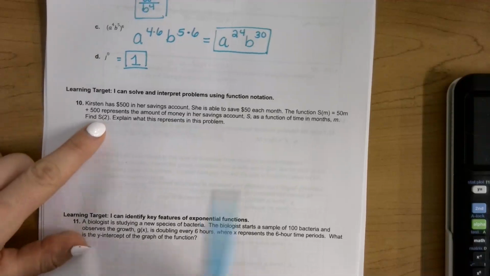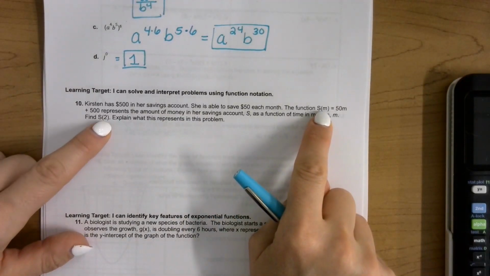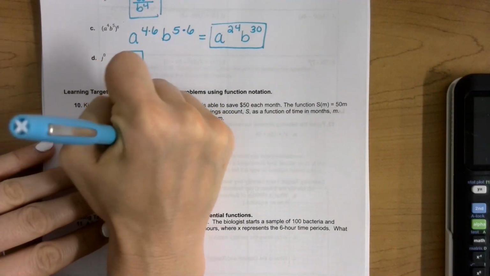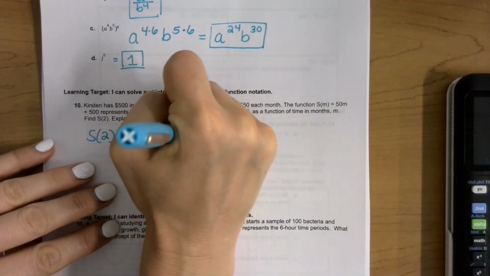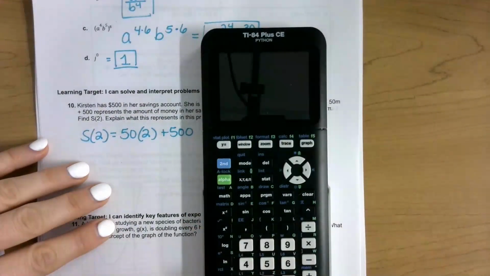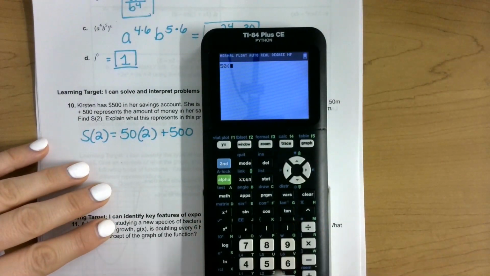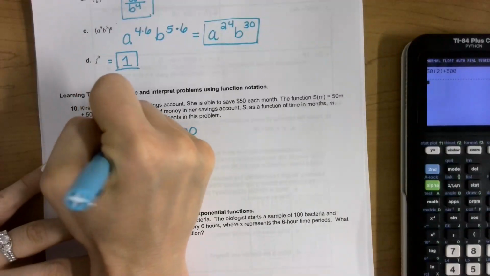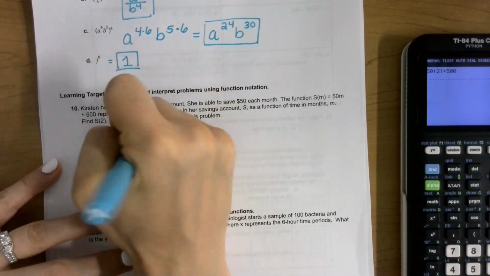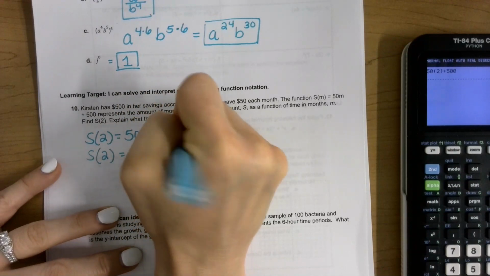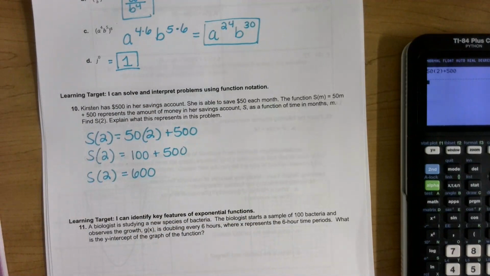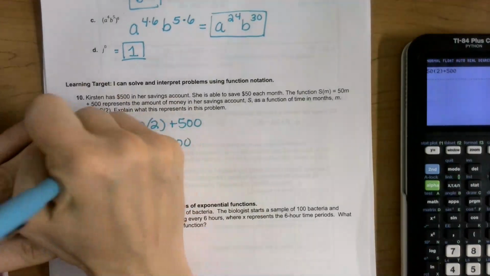All right, well, s of 2, if it gave me s of m, I know that I'm substituting 2 for m. So s of 2 equals 50 times 2 plus 500. Use your calculator. 50 times 2 plus 500 is 600. Also, if you break it down, 50 times 2 is 100. 100 plus 500 is 600. So this is how we would write it in function notation. S of 2 equals 600.